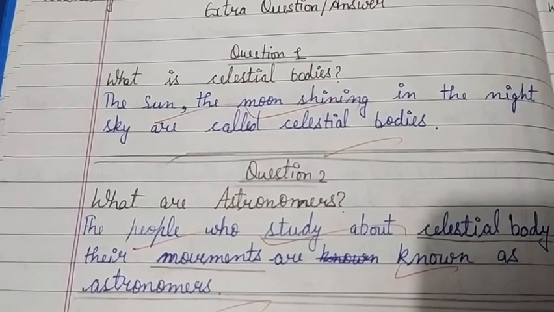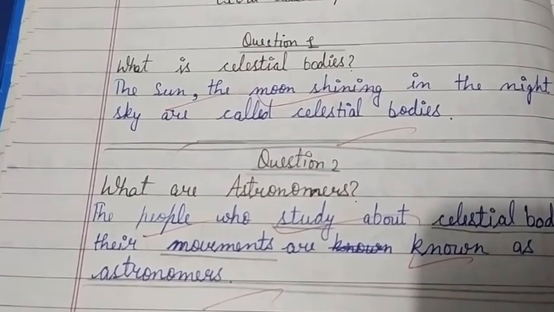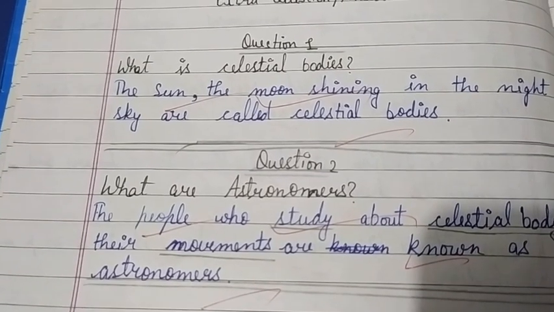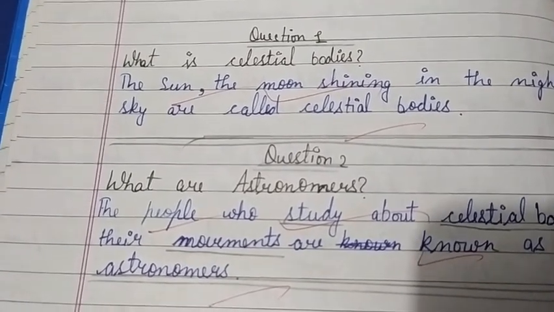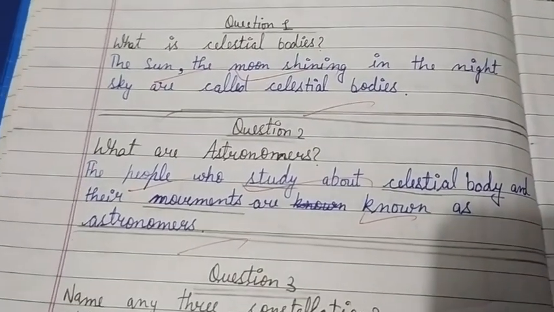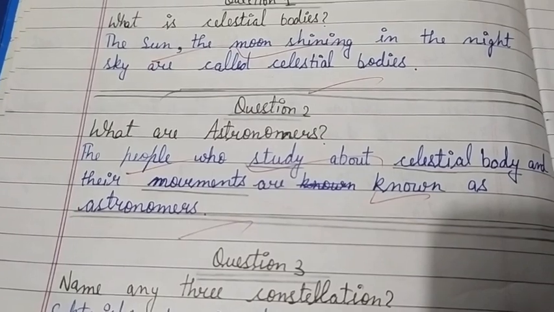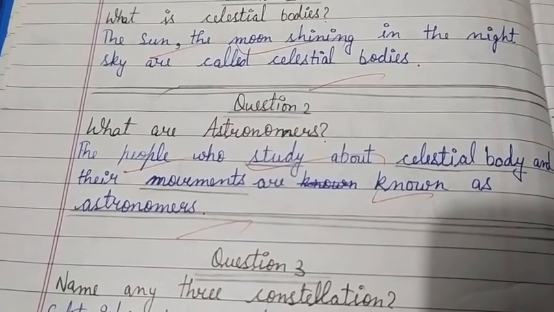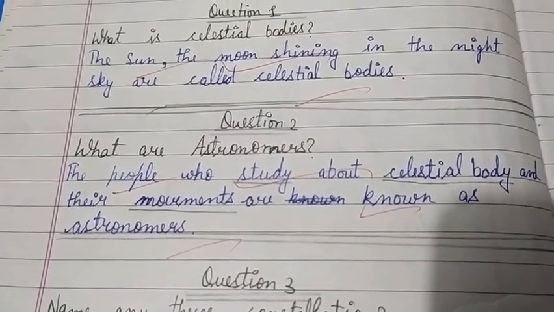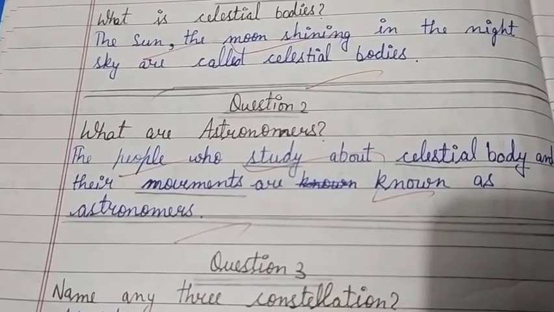Can you tell me, is the moon a planet, a galaxy, or a star? Yes, the moon is a star. Remember this. What are astronomers? The people who study celestial bodies and their movements are known as astronomers.